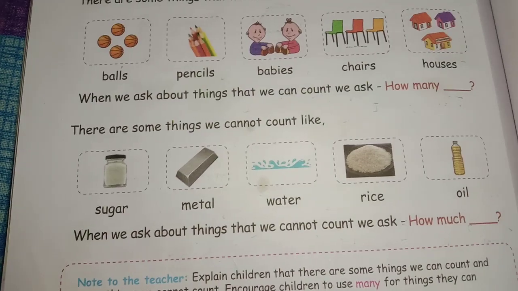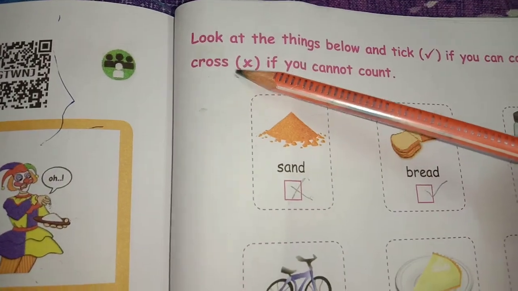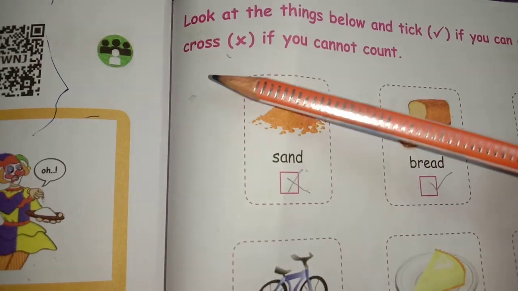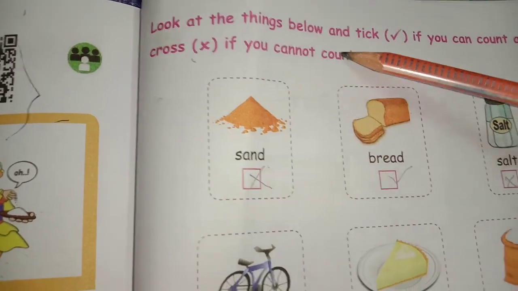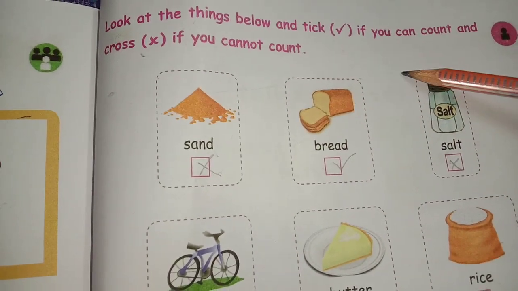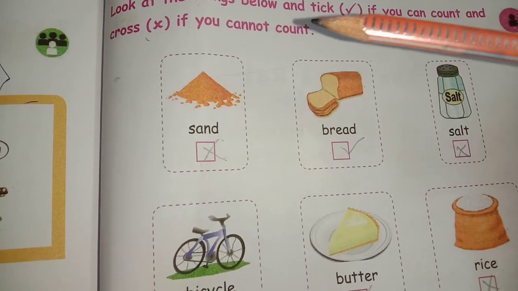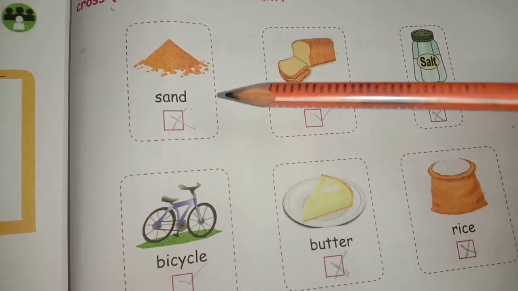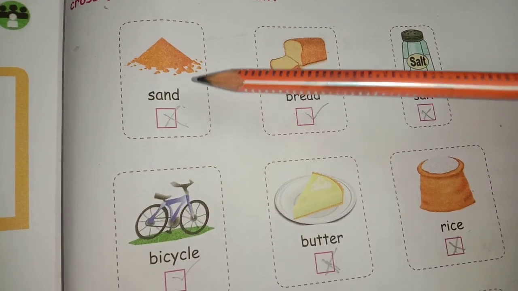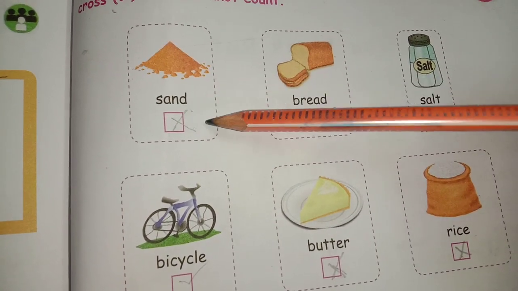Okay, come, let's see. Here they have given some exercises on page number 79. Look at the things below and tick if you can count and cross if you cannot count. The first one, sand. Can you count the sand?